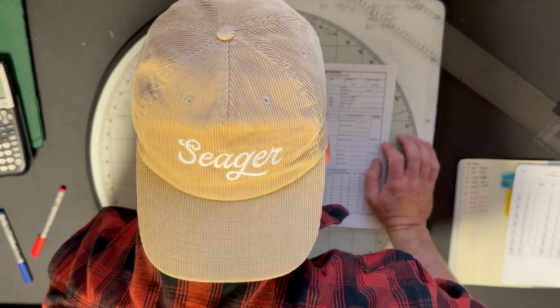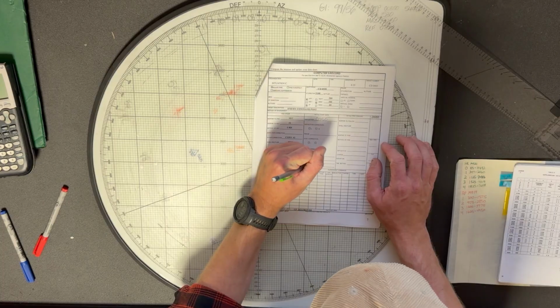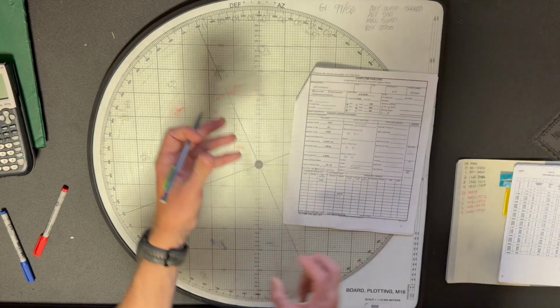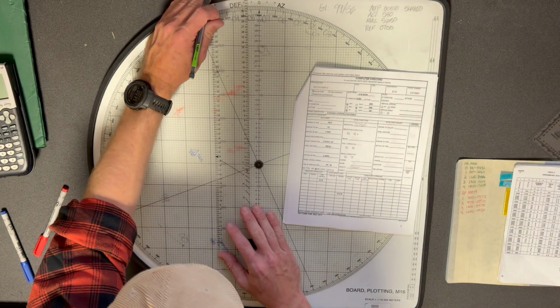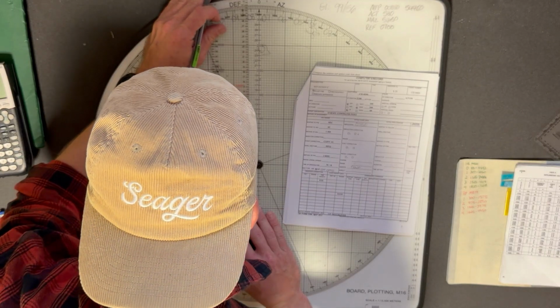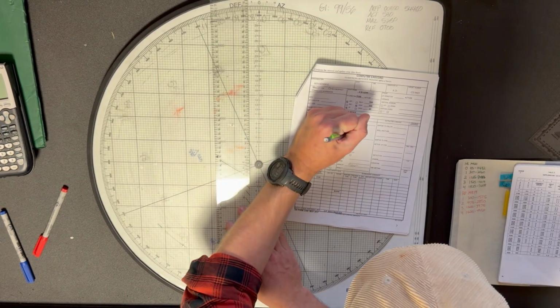The azimuth that corresponds to that is 5200. And we can pull our chart range, which I'm getting 2975.